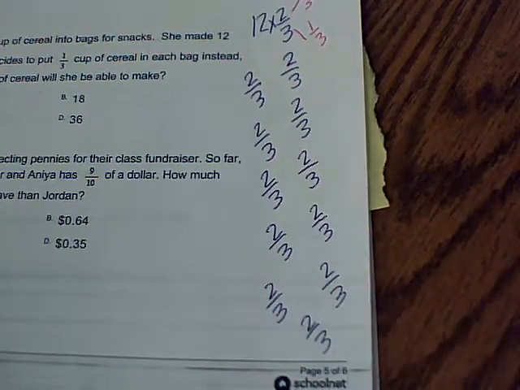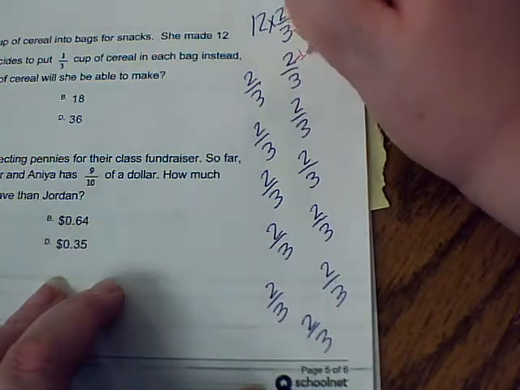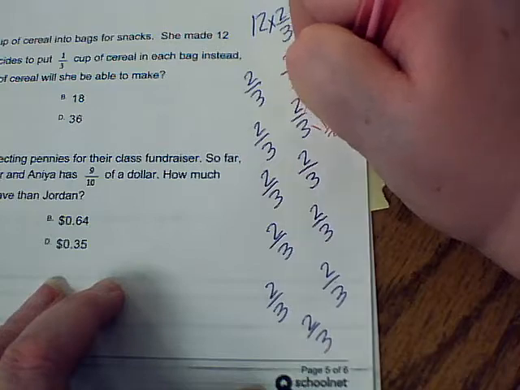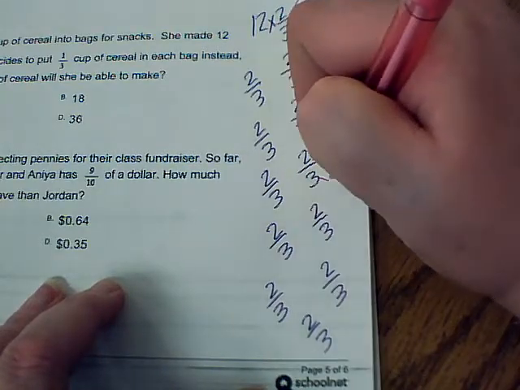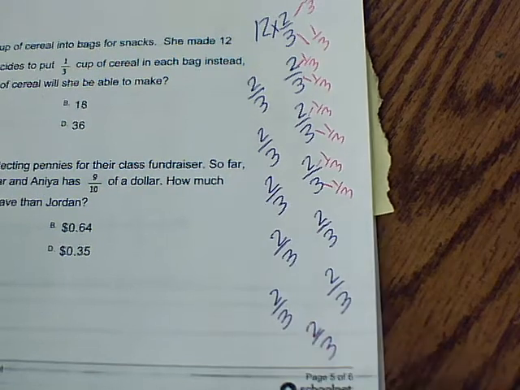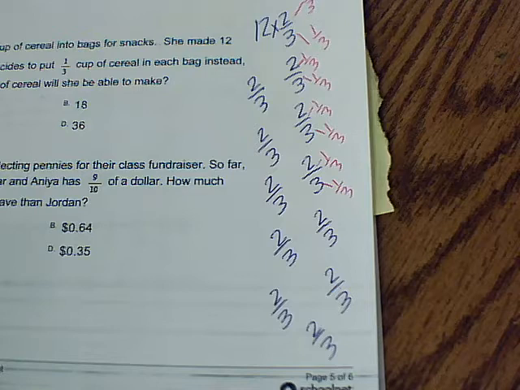Now I've got to break each of them into 1/3. Whew. So that's a third, that's a third, that's a third, that's a third, that's a third. And you have to keep on going and then count. How many 1/3s do you have? You know you have 12 2/3s, but how many 1/3s do you have when you break them up?